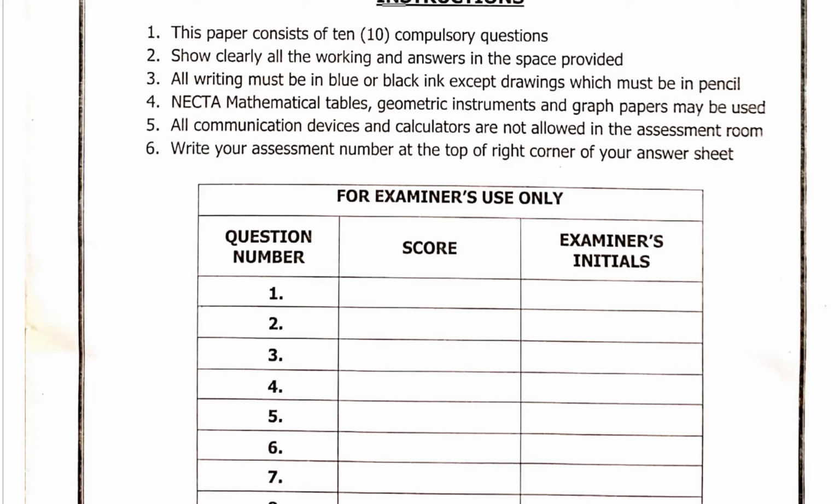The instructions of this exam are as follows. The exam has 10 compulsory questions. Our students were supposed to show clearly all the working and answers in the space provided. Also, all writing must be in blue or black ink except the drawing, which must be in pencil. And also mathematical tables, Necta mathematical tables, geometric instruments, and graph papers may be used.